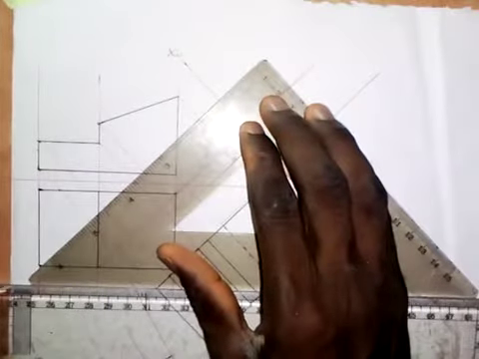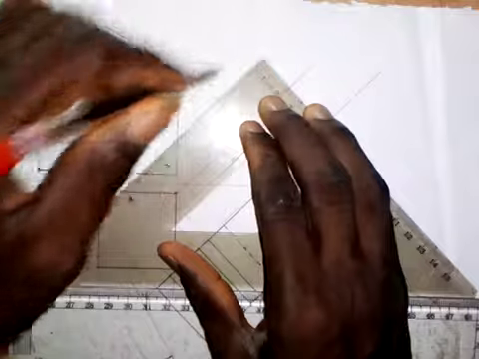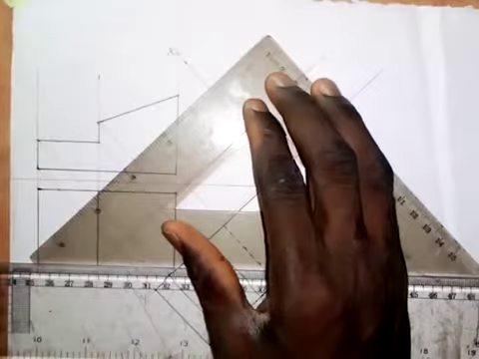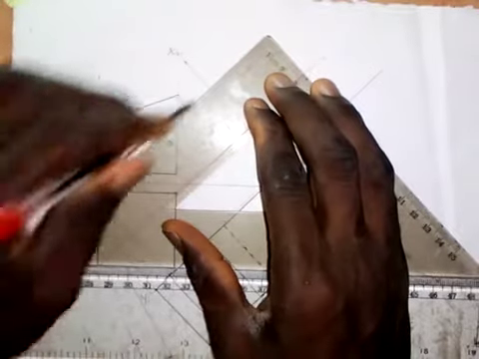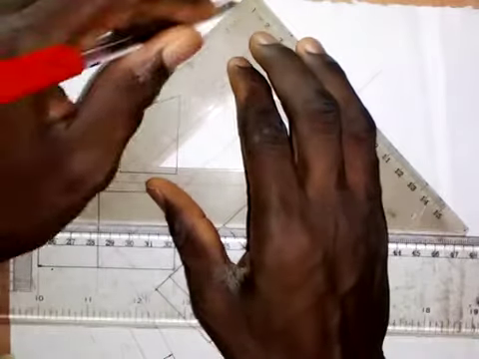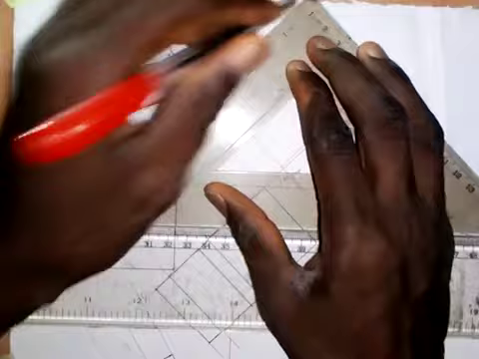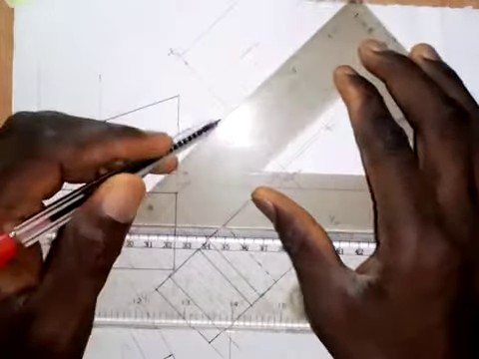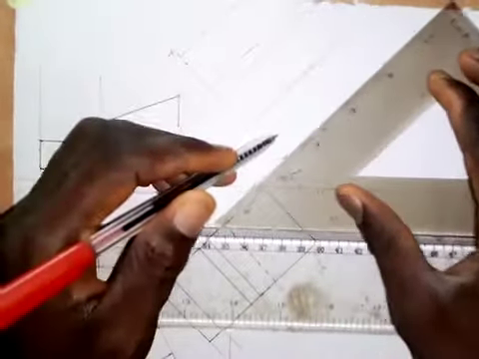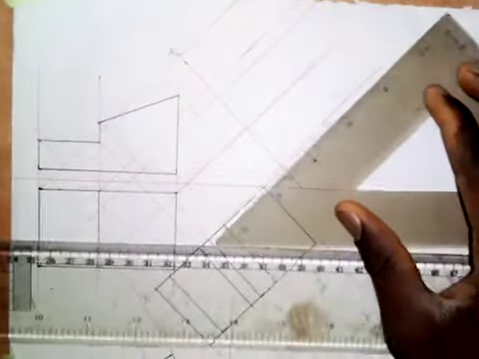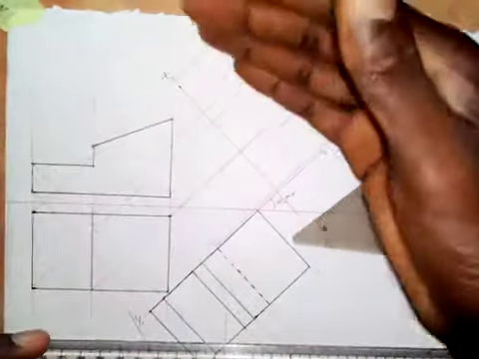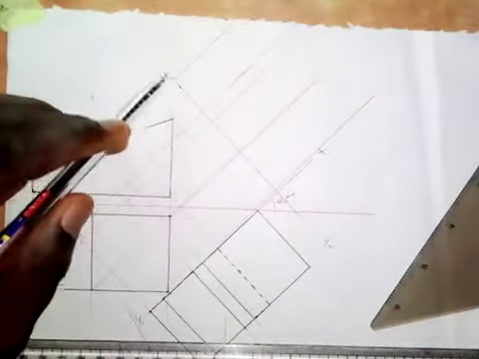Coming to this point here, I will draw a line, and also coming to this point here, I draw a line here, and the last point is this, so I will draw a line here. I may need to extend this line a bit, so let me quickly do that. All right, with what I've done here, I've produced the lines. All these lines are at right angle to the plane x2 y2.